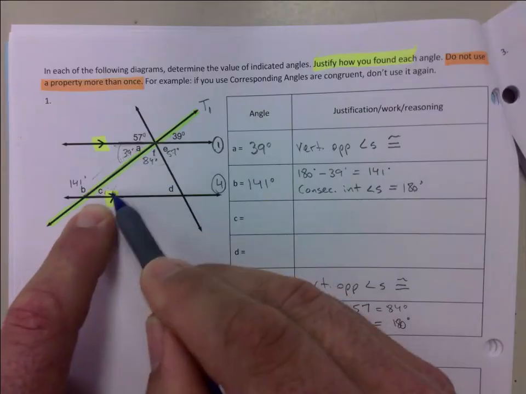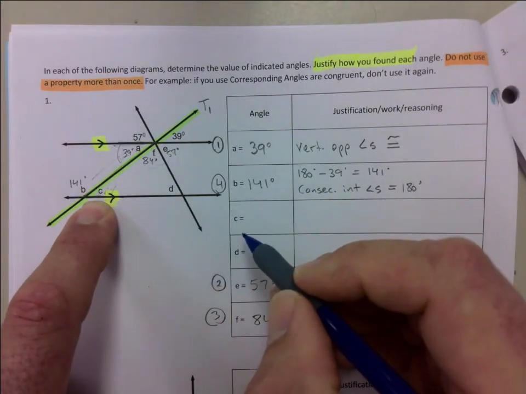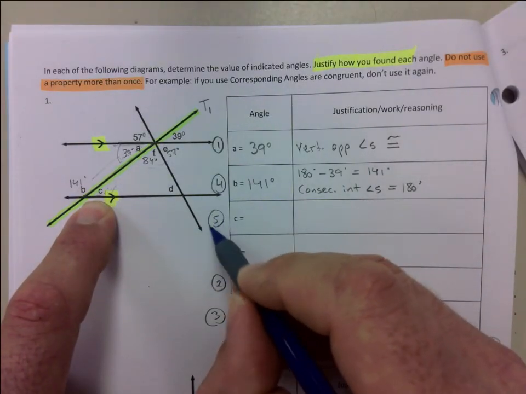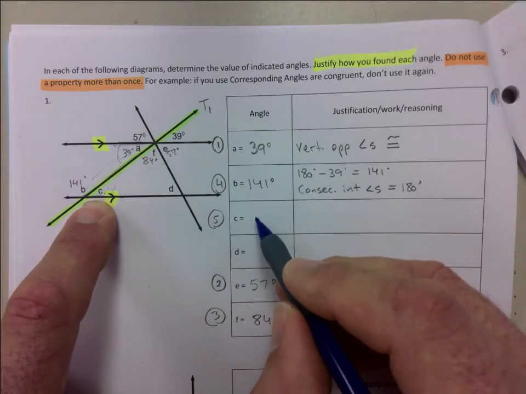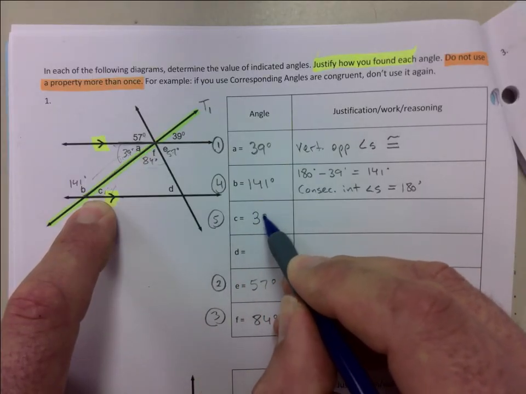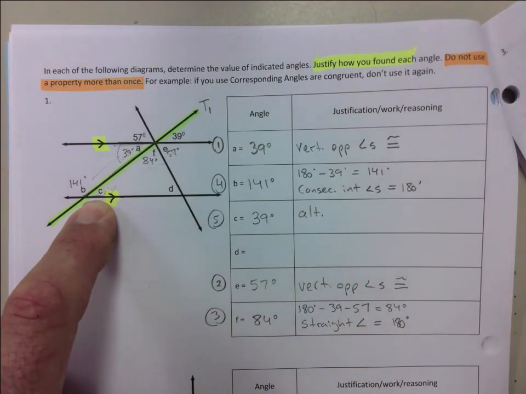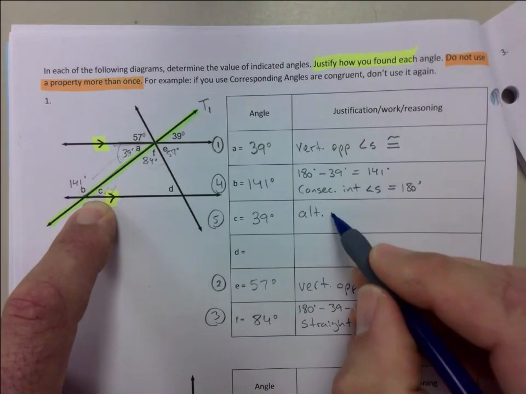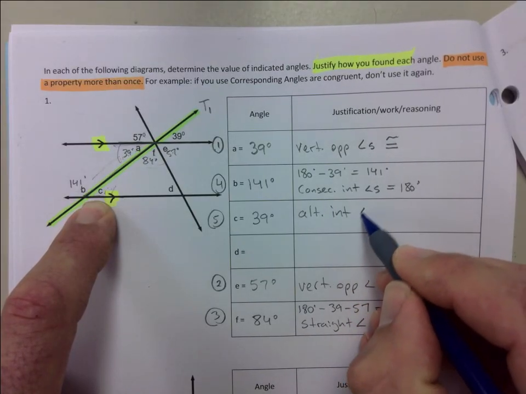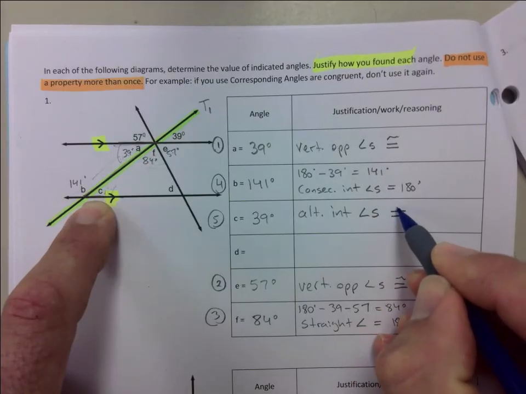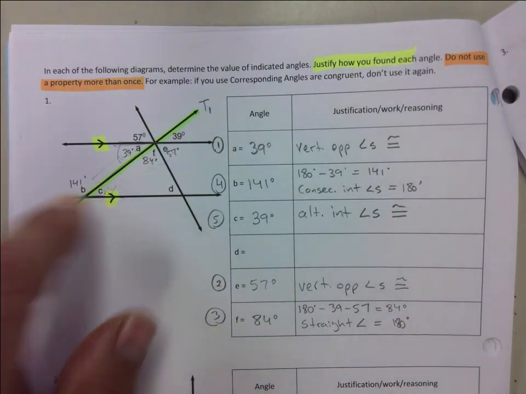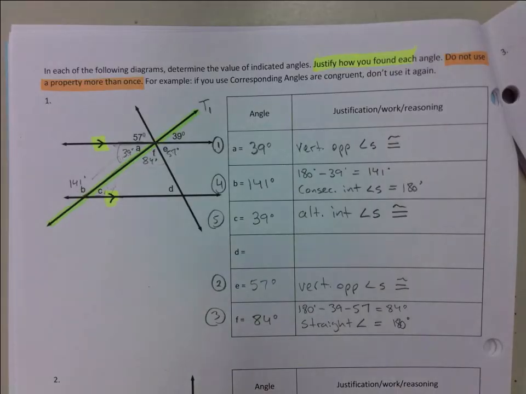Then you know they're alternate interior. So that's my next one. That's my fifth angle. So that is 39. Why? I don't need to do any adding or subtracting because I know that alternate interior angles are congruent. So this is 39.